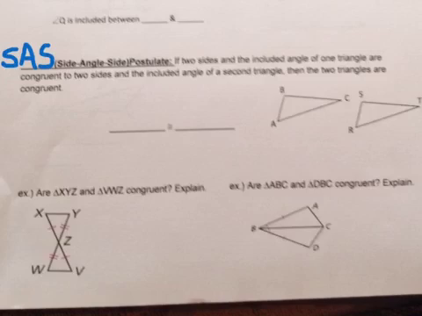If two sides and the included angle are congruent, this is why we needed the included angle. The angle has to be made up of the two sides. The angle that we're talking about has to be the one that's made up by its two sides.